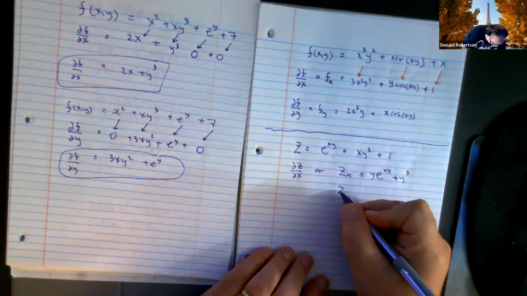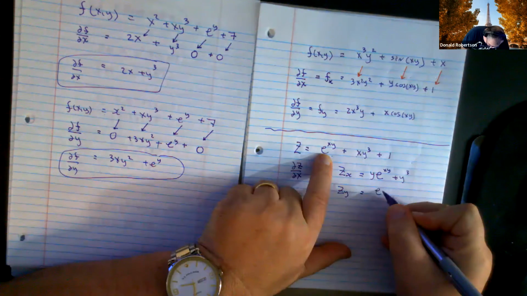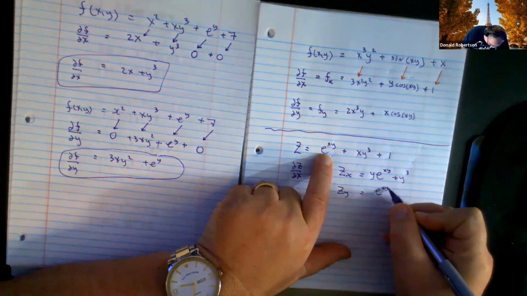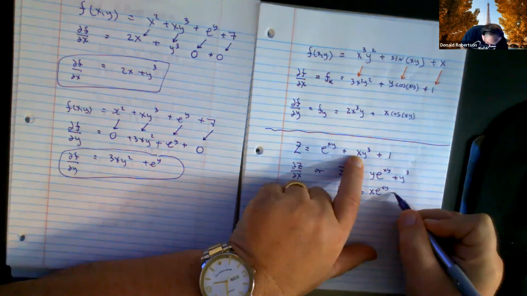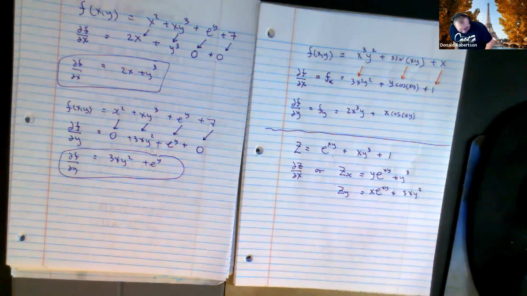Now, if I go the other direction and do the partial derivative with respect to y, this fella will be e to the xy times the derivative of that, which gets you x. This fella will become 3xy squared, and that guy becomes nothing. And have you noticed that the two answers are, as expected now, different? Any questions so far? Really, what I'm wanting to get here is skill building, right? Just getting used to finding partial derivatives of eventually uglier and uglier functions.